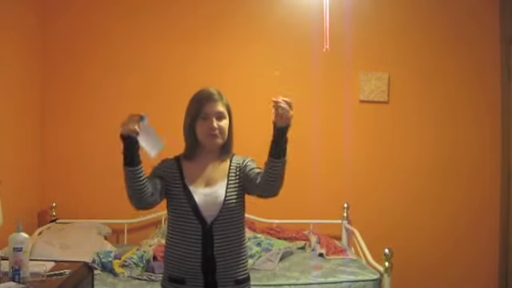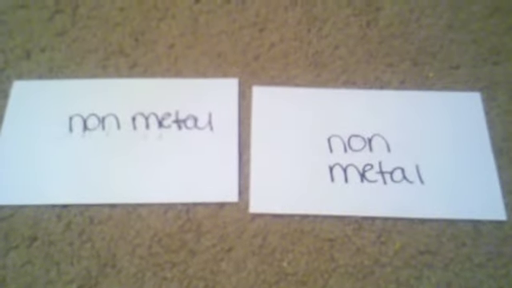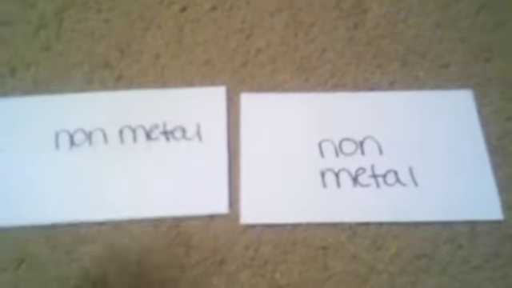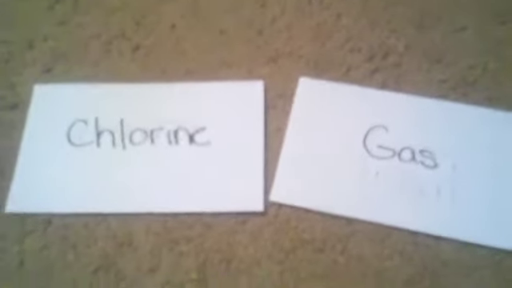Covalent bonds are when two nonmetals share an electron. They are shared when electrons travel between the nuclei. In order to get a covalent bond, you need to have 2 nonmetals. For example, chlorine gas. This is a covalent bond because both elements are nonmetals.